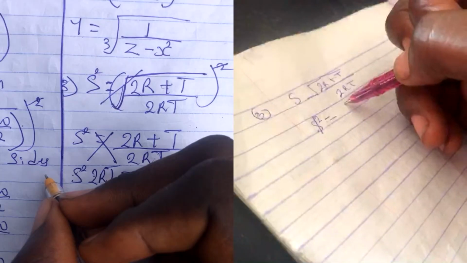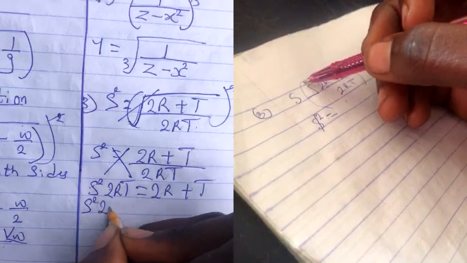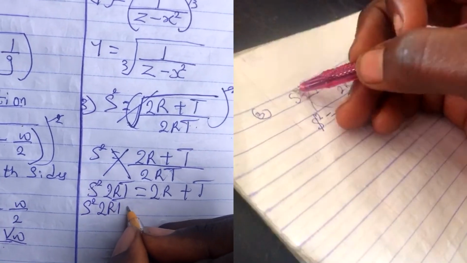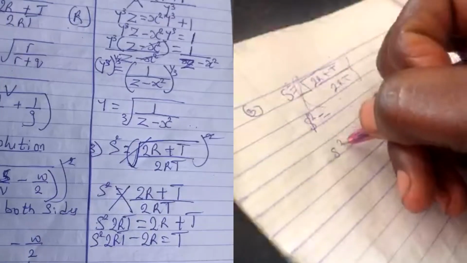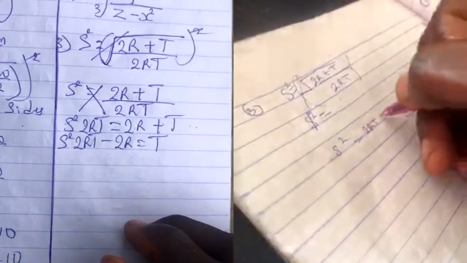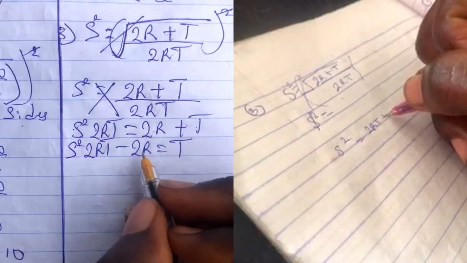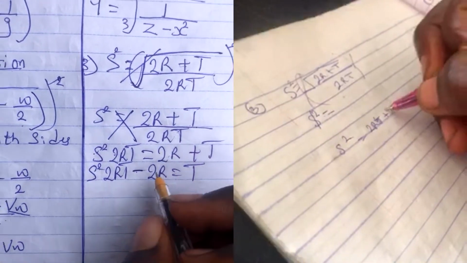Just like we did the other time, you bring r to the other side. So you have s squared 2rt minus 2r is equal to t. Are you following? So if you factorize this, what is common there?